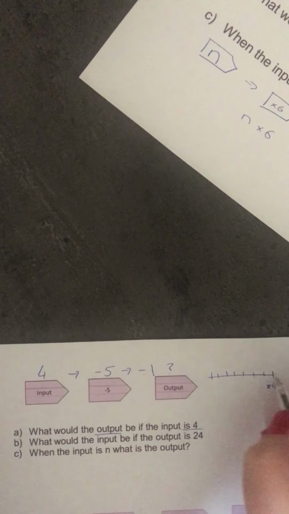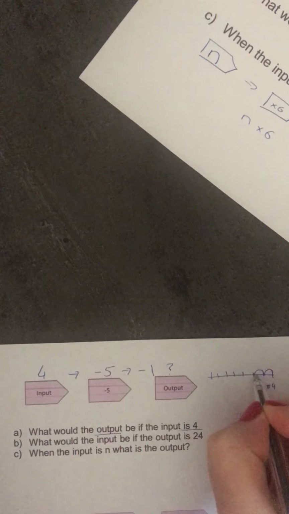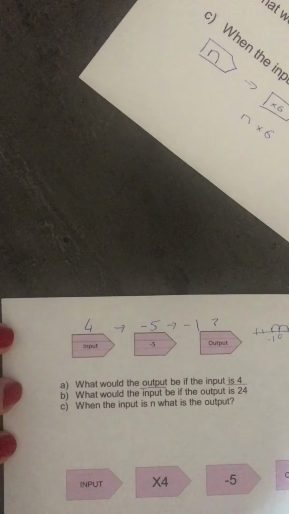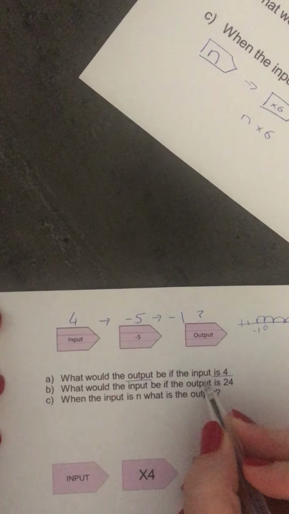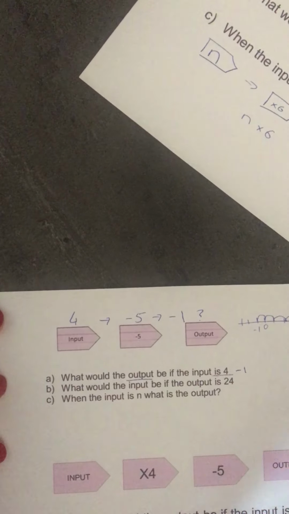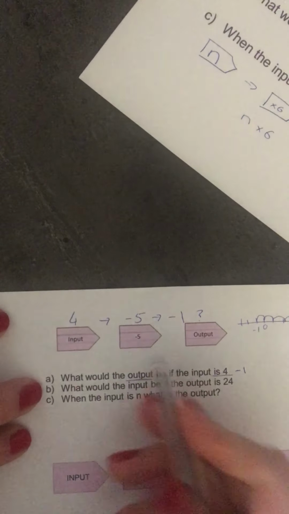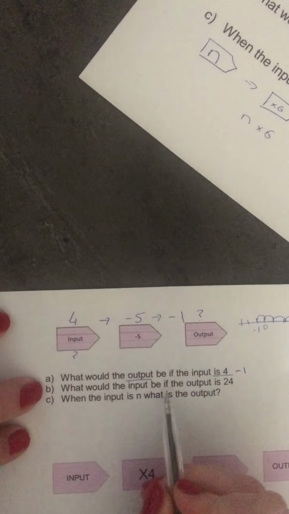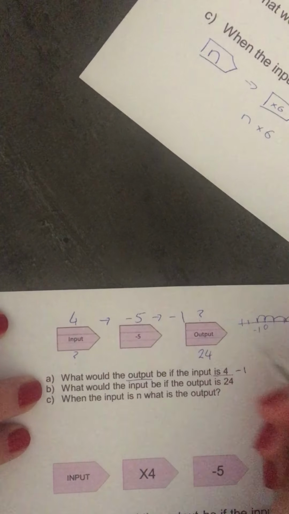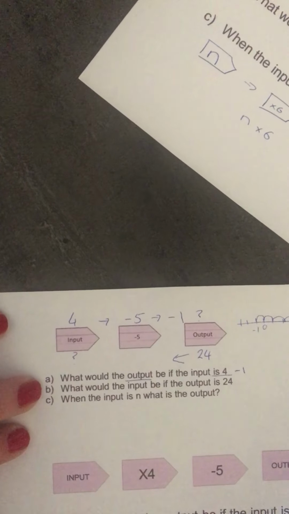Count back from 4, 3, 2, 1, 0, -1. So if the input is 4, the output would be -1. Second question, okay, what would the input be? So we're looking for the number that went in if the output is 24. So if 24 came out at the end, we've got to go backwards to find what went in.